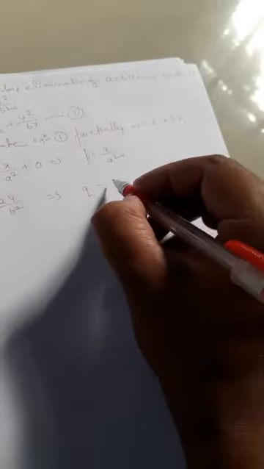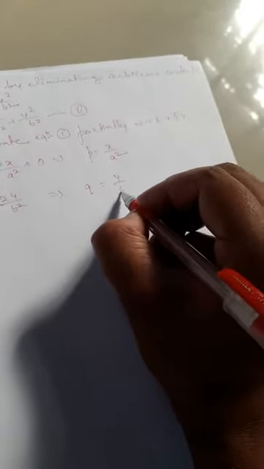Therefore, using denotation q equal to y by b square. Using these relations, a square equal to x by p, and b square equal to y by q.